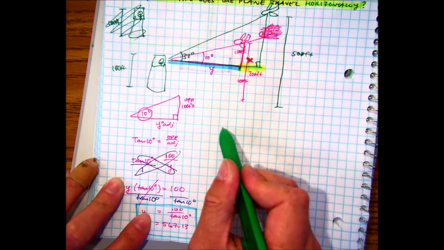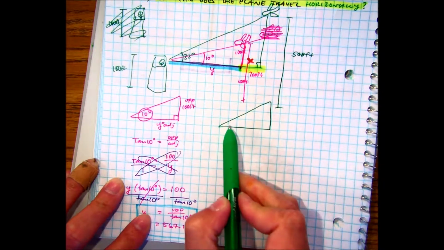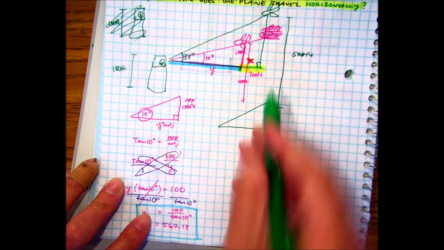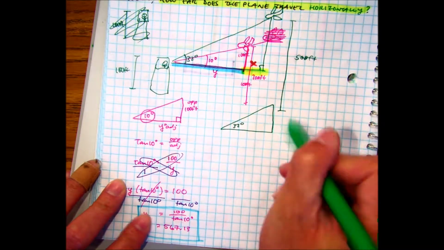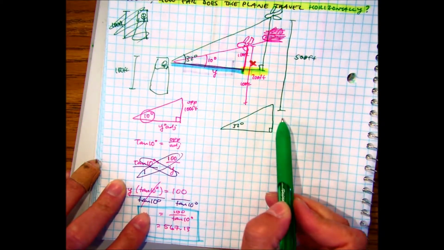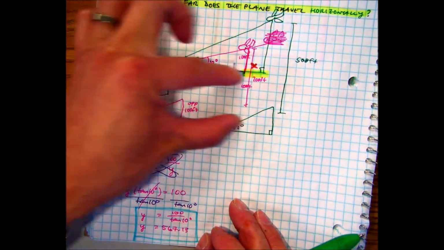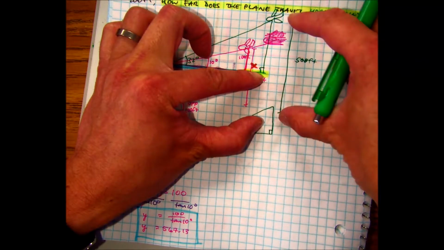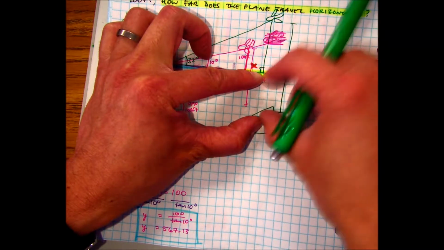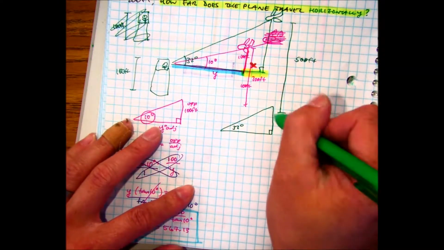If I draw the big triangle, class, how many degrees is it? 32. 32 degrees. I have a right angle. Class, is this side going to be 500? No. How much do you think it's going to be? Yeah, the control tower is how much? 100. 100 plus something equals 500. So if this is 100, class, how much is this going to be? 400. 400.